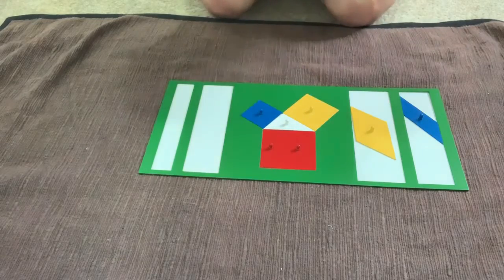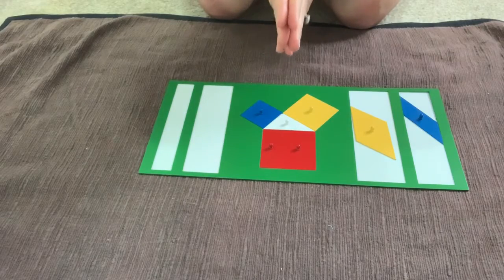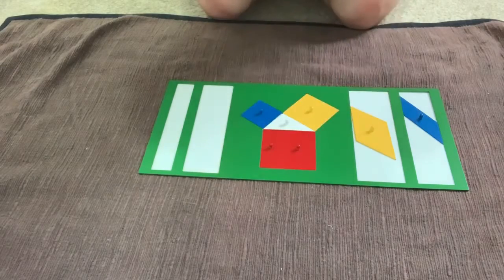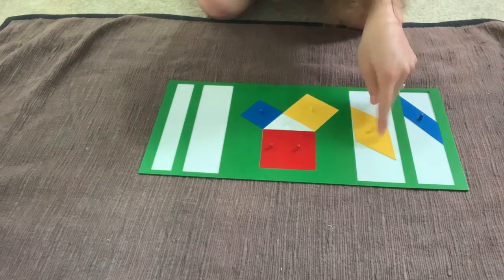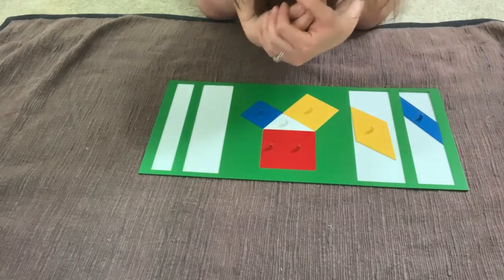So let's think about what we just did here. We were showing that the square built off of the hypotenuse is equivalent to the yellow parallelogram plus the blue parallelogram.